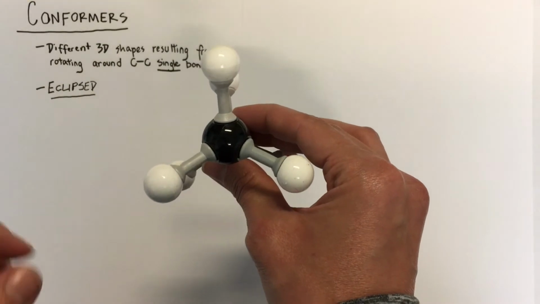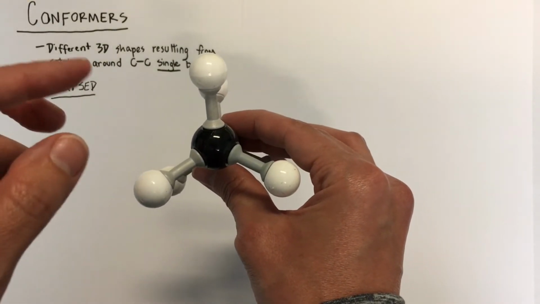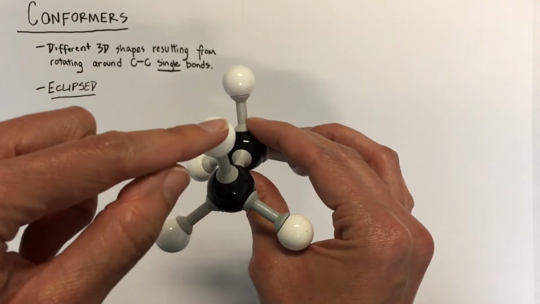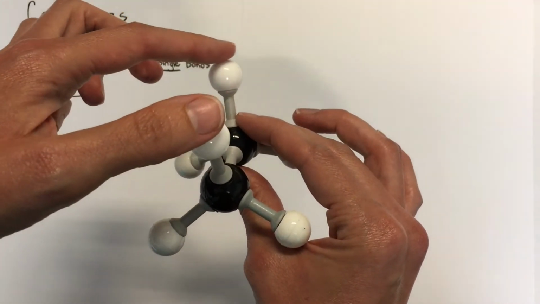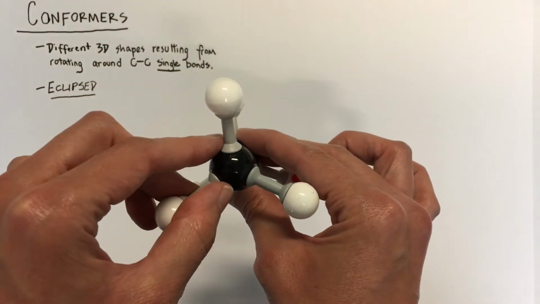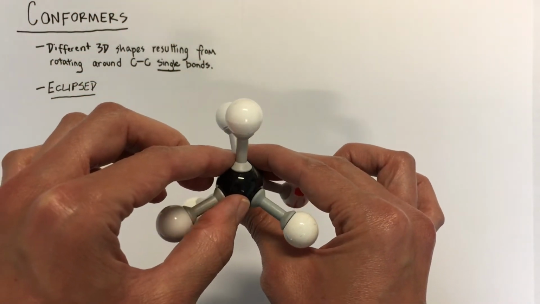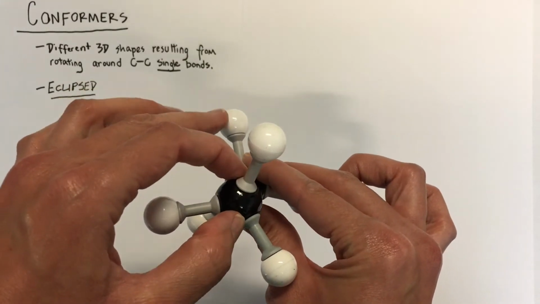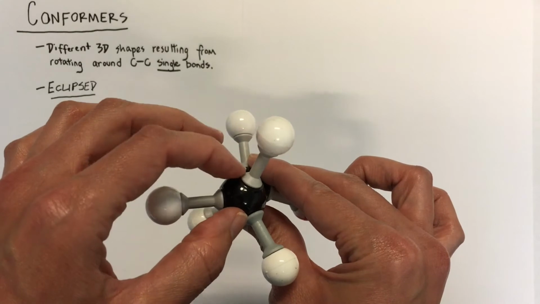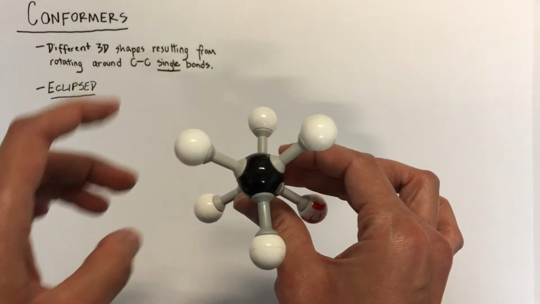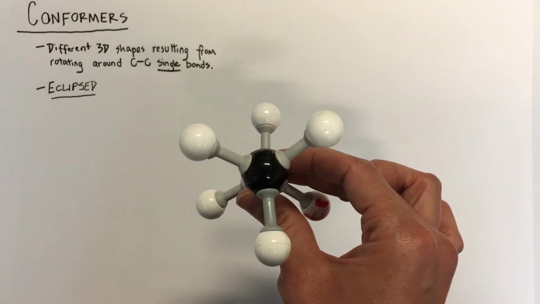What this means is that there is a dihedral angle of 0 degrees separating the white atom in front here from the one in back. Those 2 hydrogens are separated by a 0-degree dihedral angle. If we start to rotate around the carbon-carbon bond, we start to create a larger and larger dihedral angle separating the hydrogen in back from the one in front, forming this dihedral angle. And we eventually rotate around enough to get to the so-called staggered conformation.